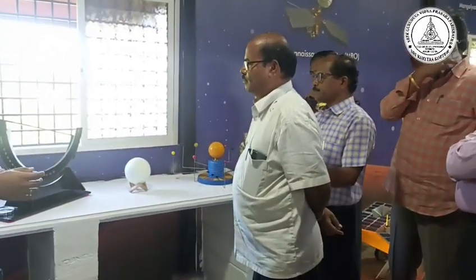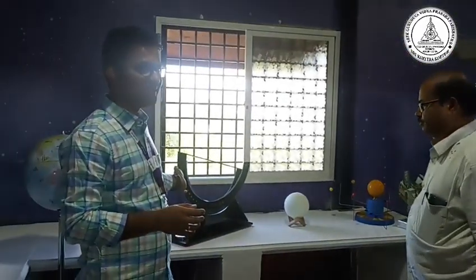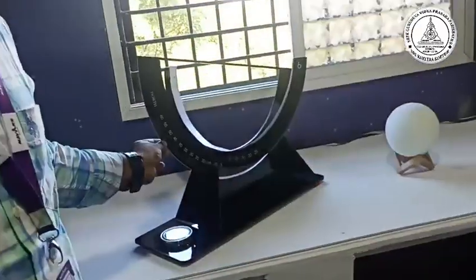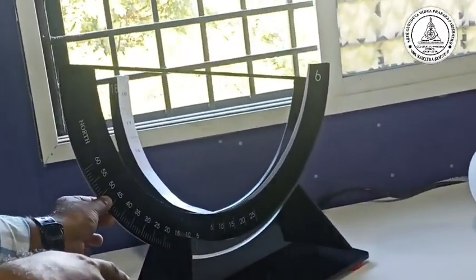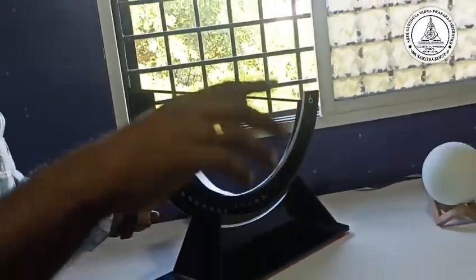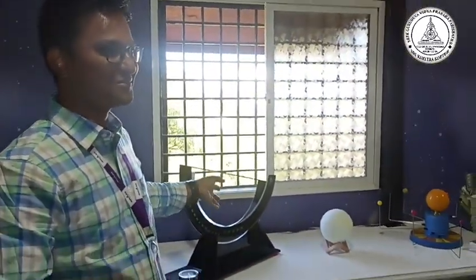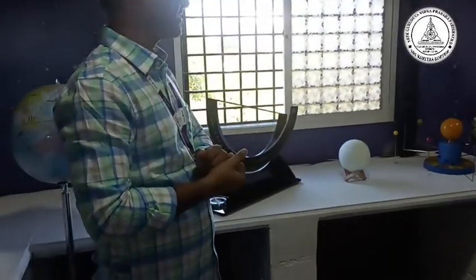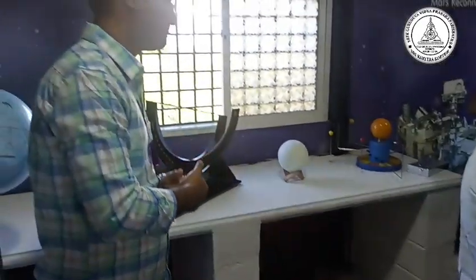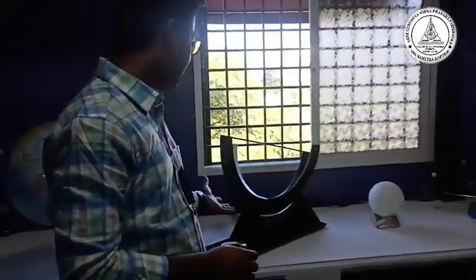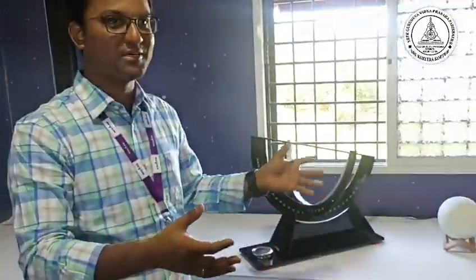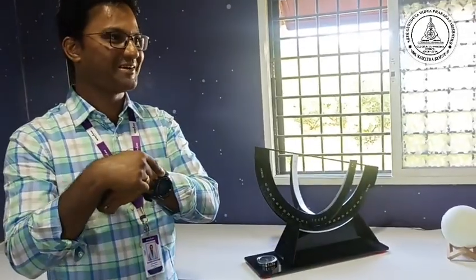So here is an interesting model which is inspired from, can you tell me what it is, any guess? Yeah, sundial. Jaipur, exactly. Super. So this is the sundial which is inspired from the Jaipur sundial model, the Samrat. With this we can take in the sunlight and measure the local true time, the exact time.